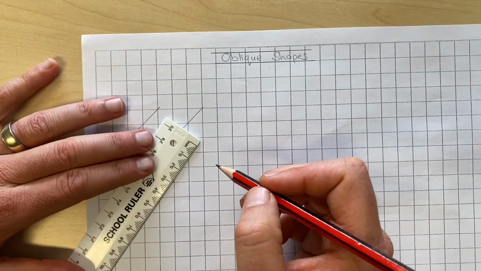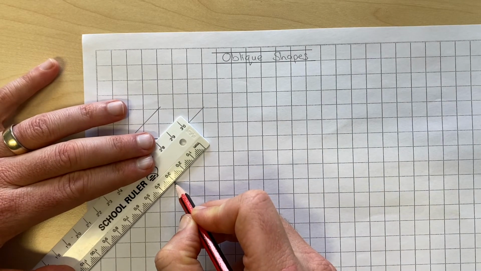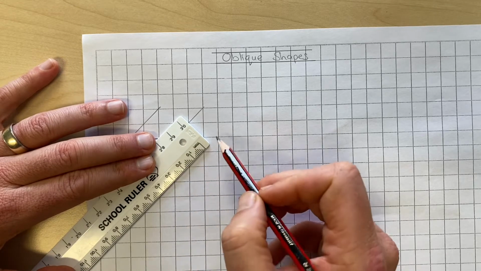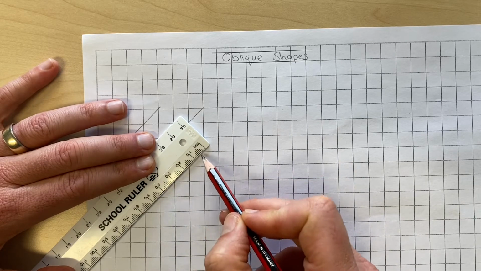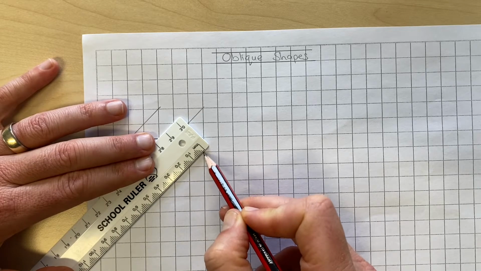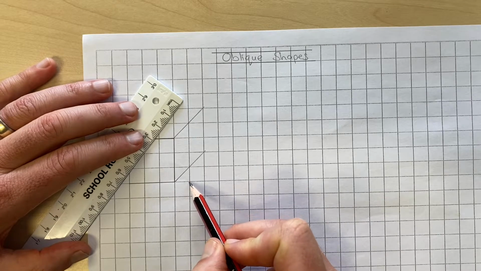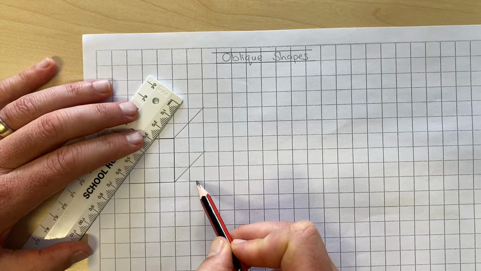Then I'm going to do the same thing off this corner down here. See how I cut through the squares like that. That's 45 degrees. As you know, a line like this is at 90 degrees.